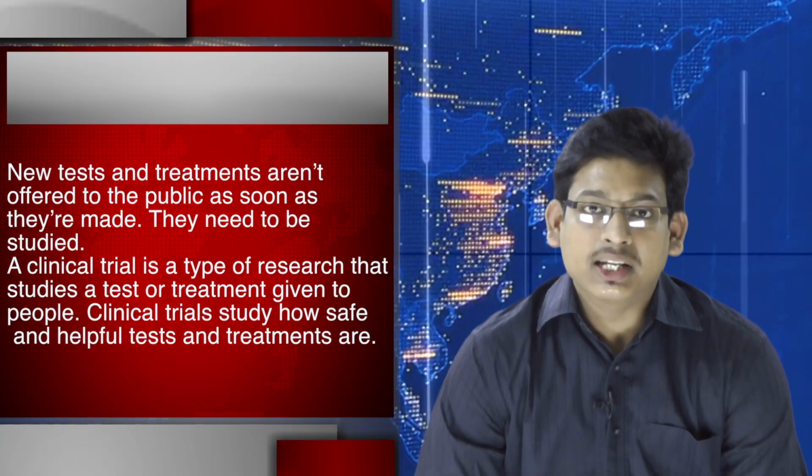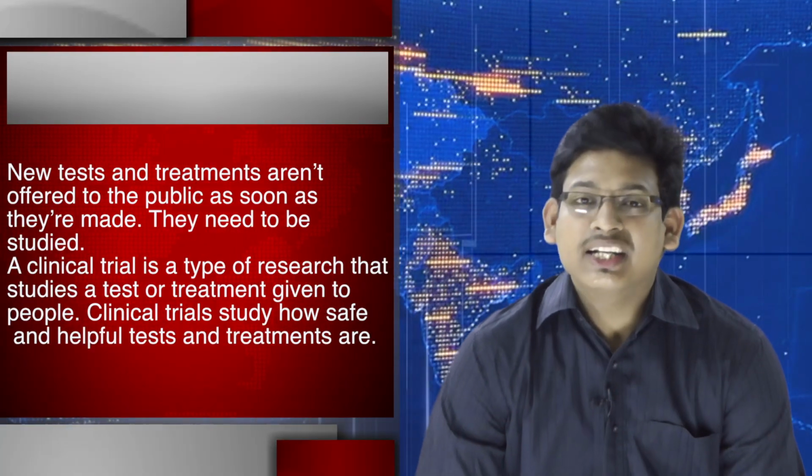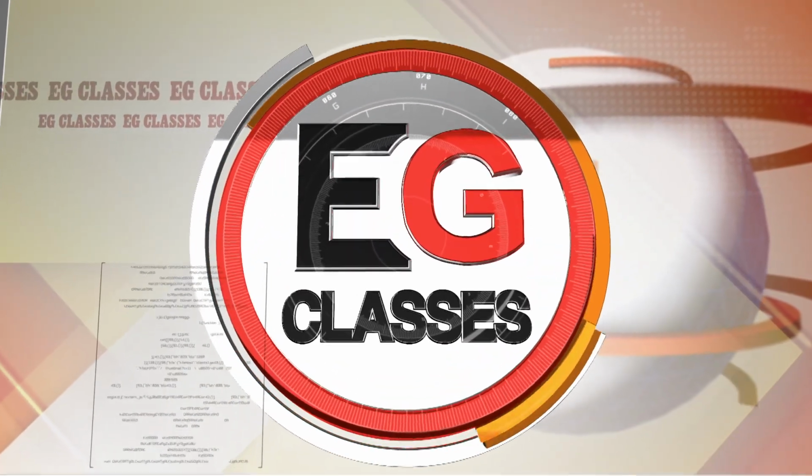Generally, new drugs are not given to the public as soon as they are made. They need to be studied for their impact on human health, and it is for that reason that clinical trials come into existence. Clinical trials help in understanding how a certain drug impacts the health of people and how safe it is for consumption. So clinical trials are very important in the context of using any drug authorized by the DCGI.